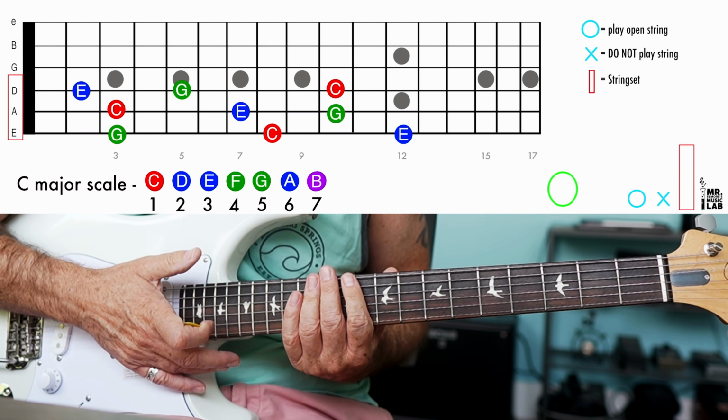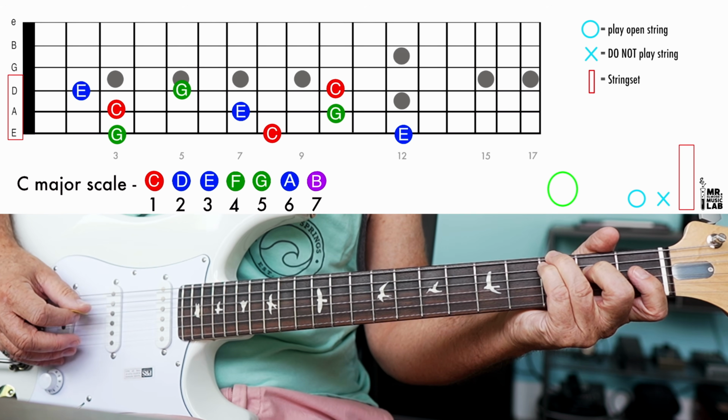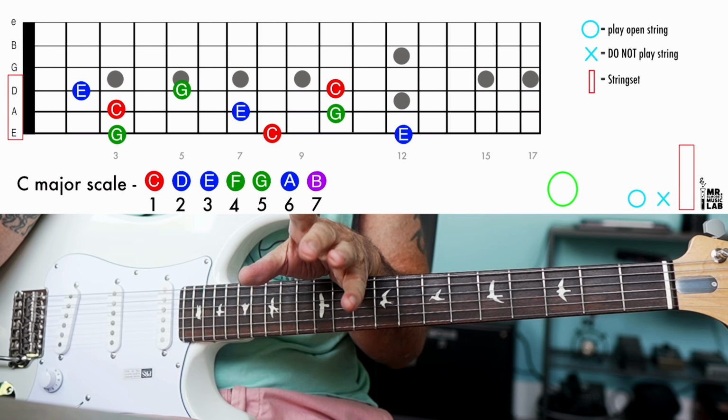This is how you connect the fretboard. You're not memorizing it, you're connecting. And then G, C, E, C, G, C, E, C, okay? Now, I'm gonna show you one bonus thing.